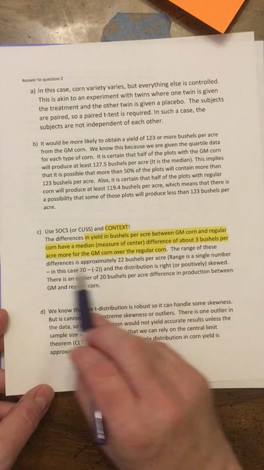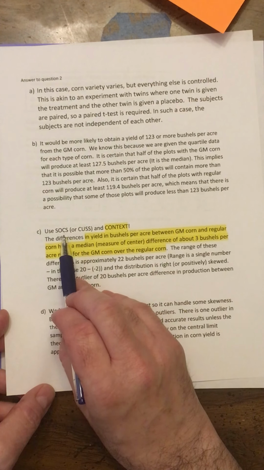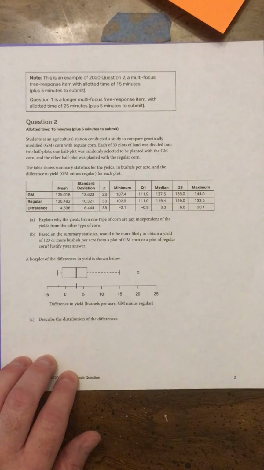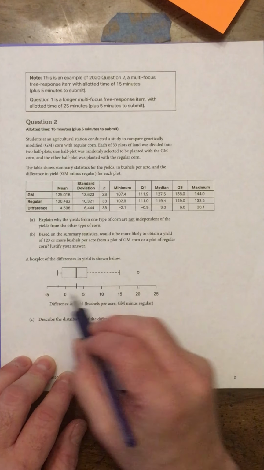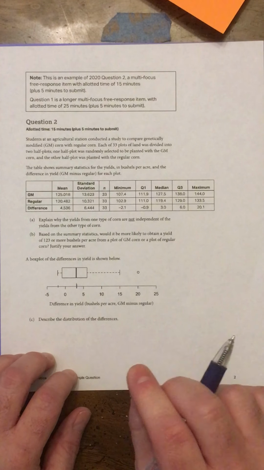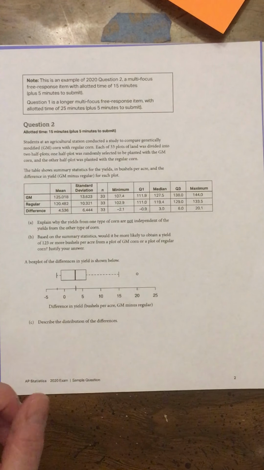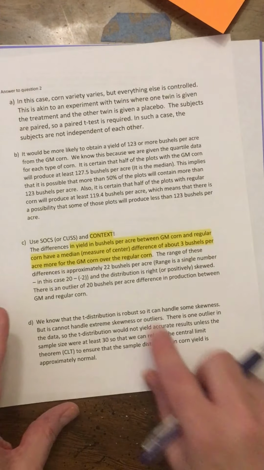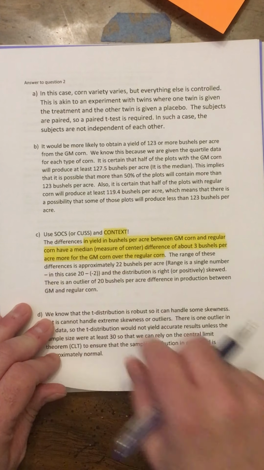Now, the range of these differences is approximately 22 bushels per acre. Remember, the range is going to be the spread. So the spread is the highest value minus the lowest value. So it's from about 20 to about -2, which is a range of about 22. Keep in mind, a range is not a range of values. Like, you don't say it goes from -2 to 20. The range is a single value, in this case, 22 bushels per acre. That is a description of the spread.